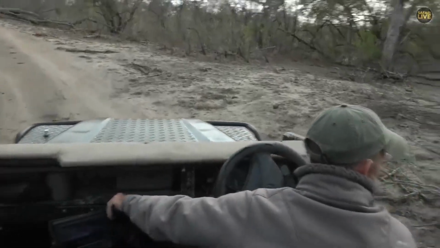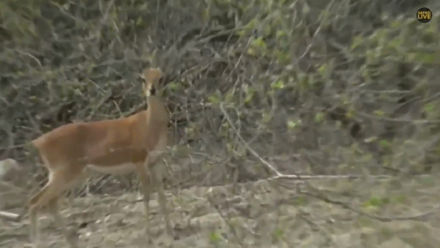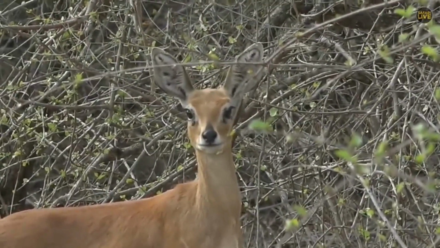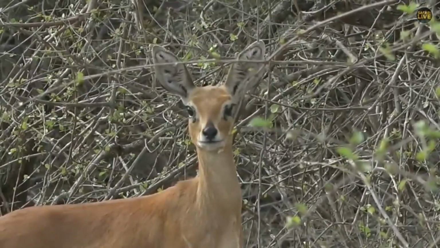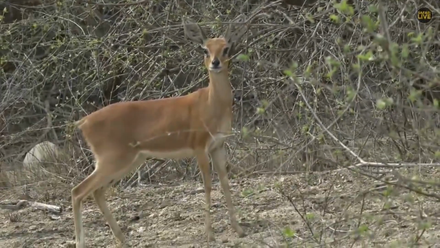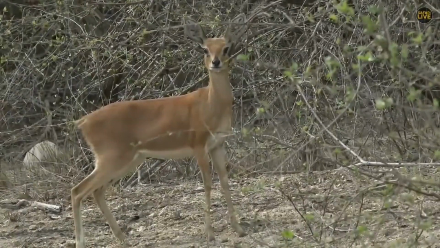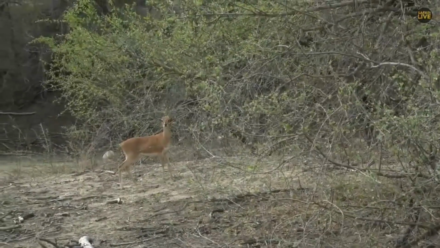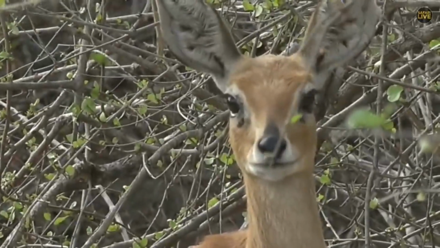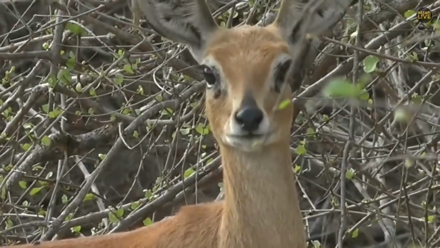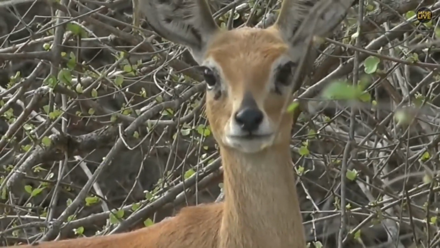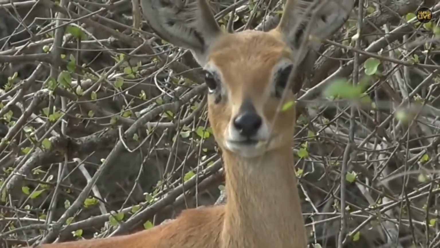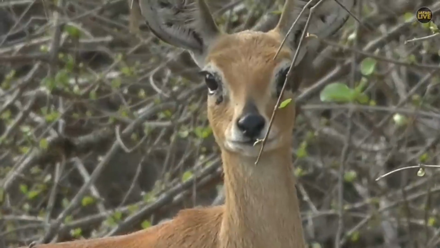This is Steinbock. Hello, Steinbock. How are you? You having a nice morning? Yes? No? Maybe? Sort of? Not really? Don't care? Don't want to talk to you? What's your vibe? He's just looking at us. And guess what's in front of his left eye? A stick.